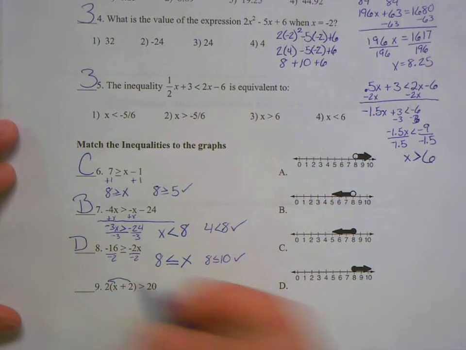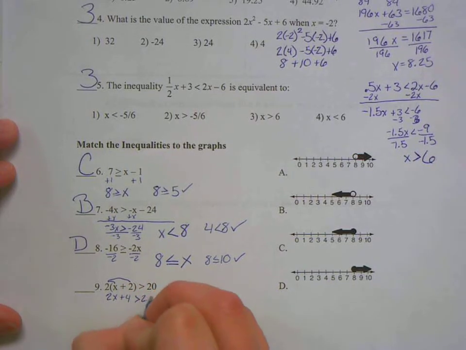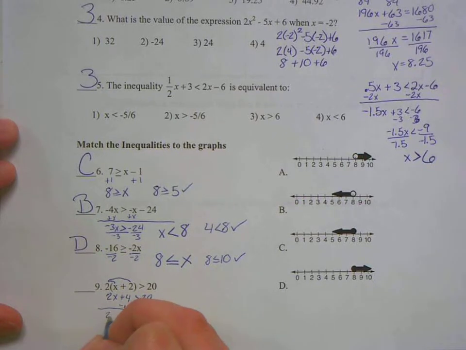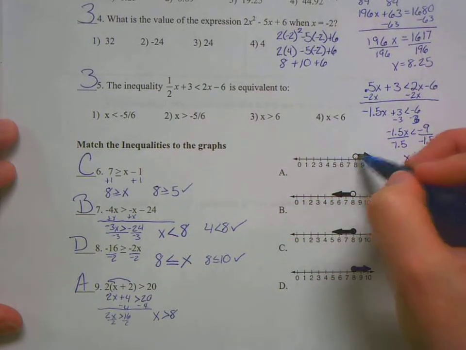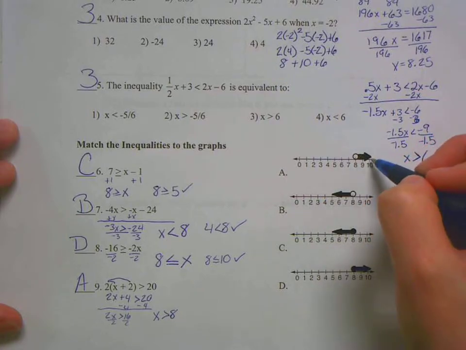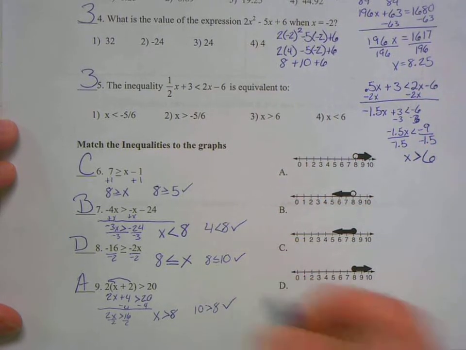And then last one, so the last one should be A, but let's just solve and double check. X is greater than 8. So if it's A, it is greater than, there's an open dot, that works. Let's plug in, again, 10. 10 is greater than 8. That does check out.